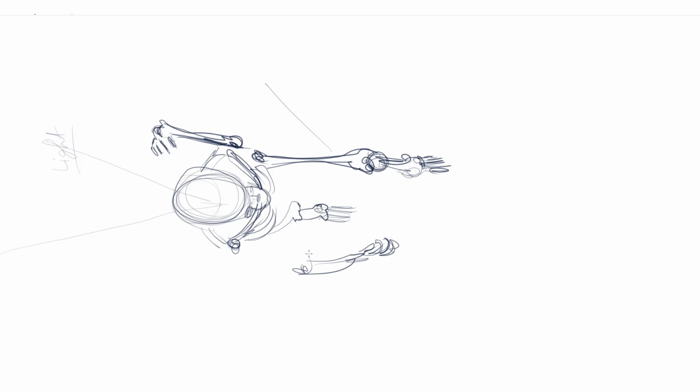Okay, so it's like this. So you can clearly observe this is the top view of the human skeleton, like this top view.